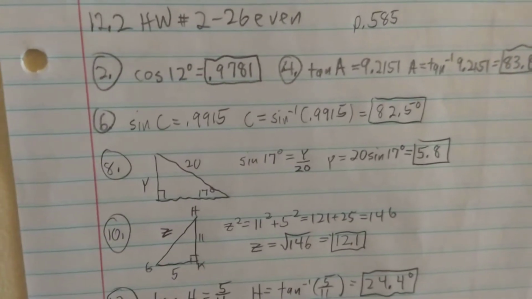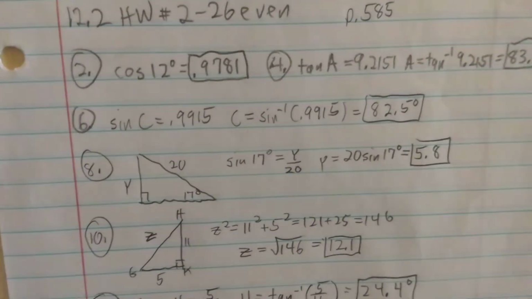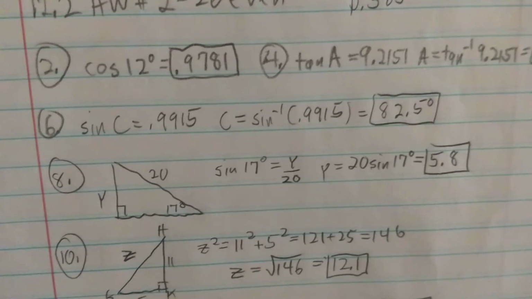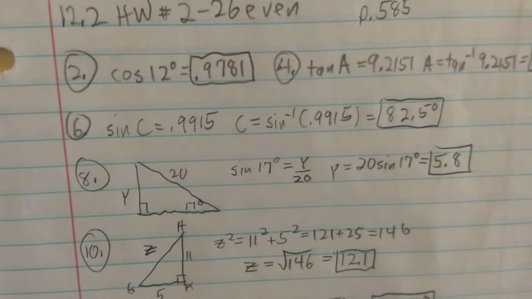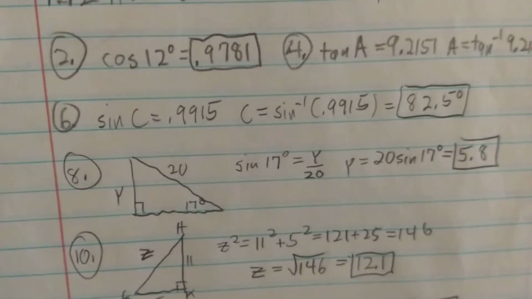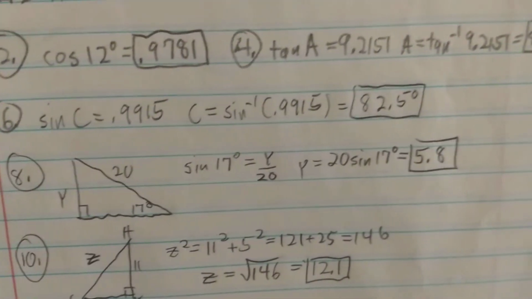Now the homework starts on page 585, and the first few are just pull-offs off the calculator, you just have to type them in. So cosine 12 is 0.9781, real easy.